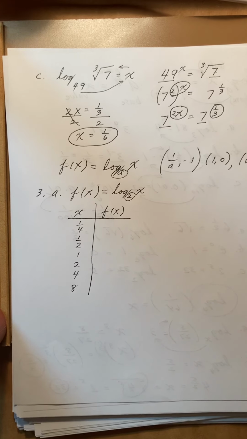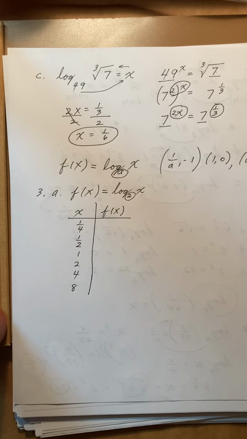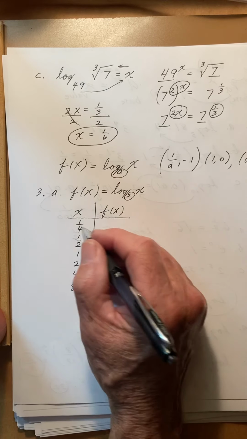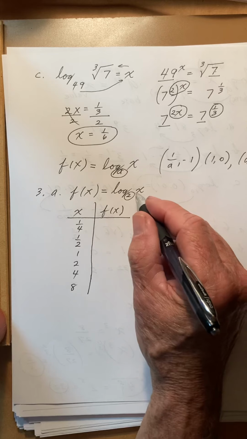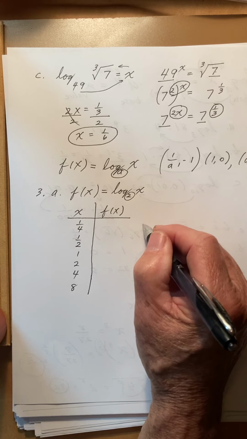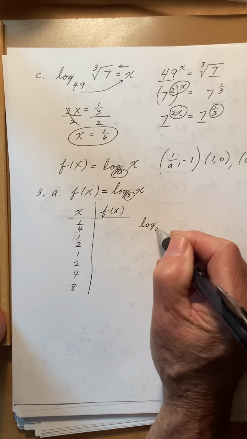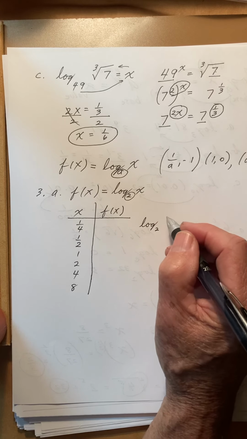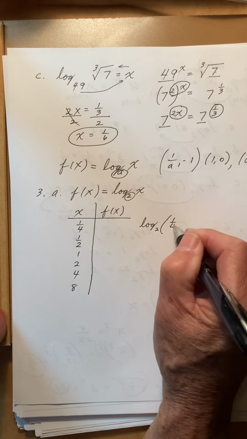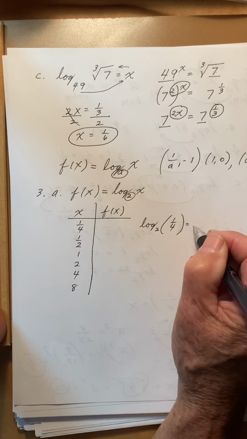So I'm going to put 1/4 in here for x. So f of x then would be log base 2 of 1/4, and that'll equal f of x, or y.